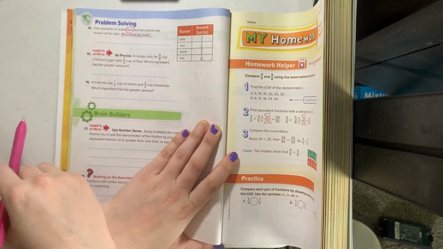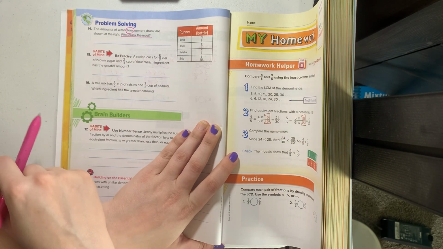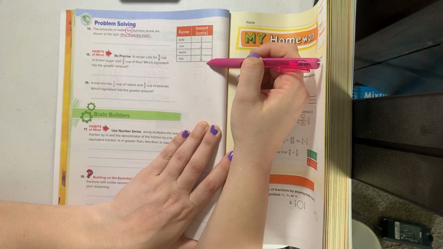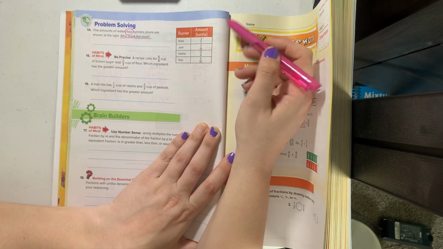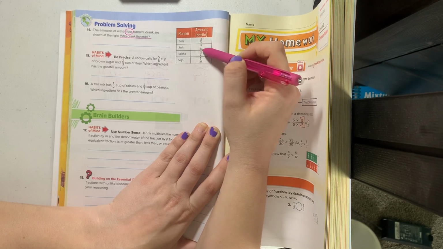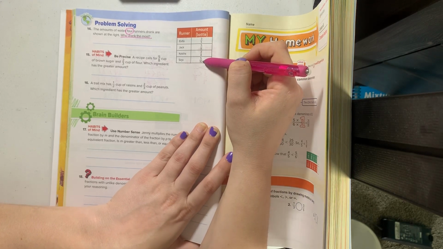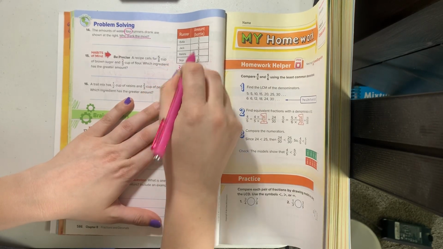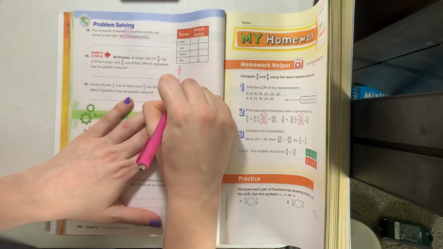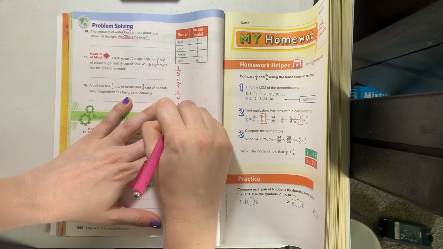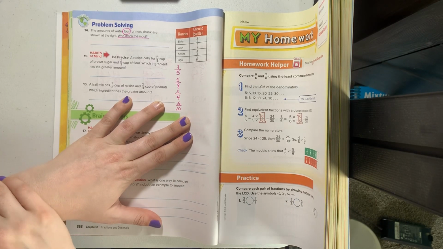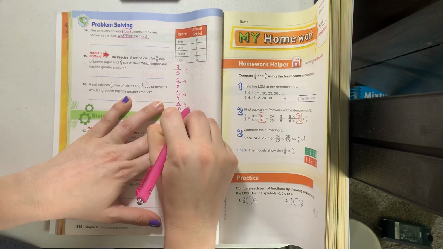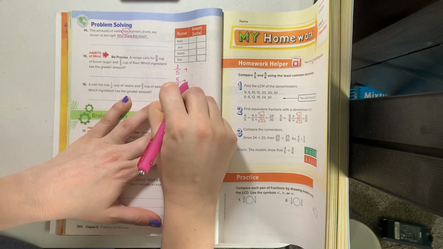This one is actually wanting us to use the least common denominator method. So if we're doing the least common denominator, we've got 4 different fractions here. When you have more than 2, you have to do the least common denominator. So a 5, an 8, a 4, and a 10. I know that all of those share a multiple of 40. So I'm going to change them all to fractions with that same denominator, 40.